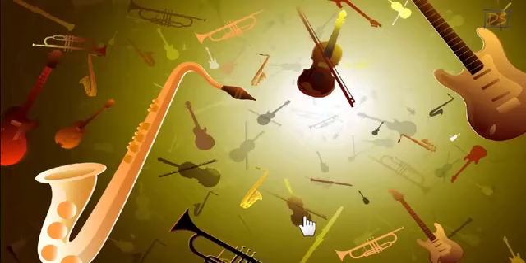Okay, dear students, welcome to our new chapter. Look at this photograph. What do you see here? You will see a lot of musical instruments. You can see different types of musical instruments in this photograph, students.